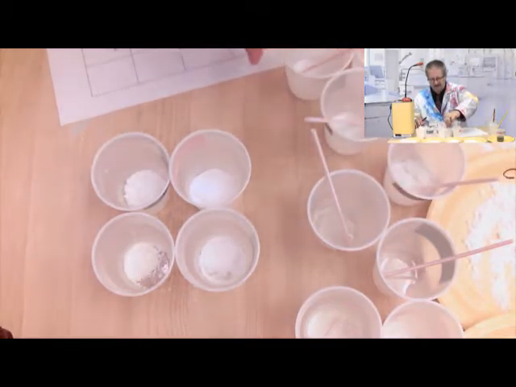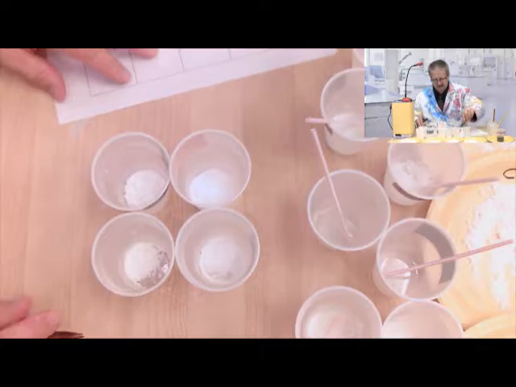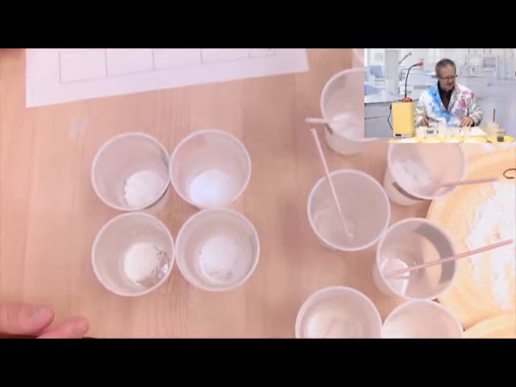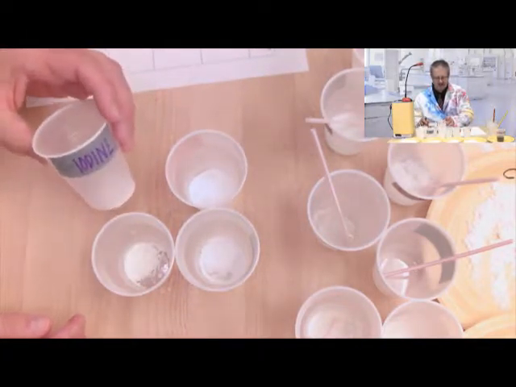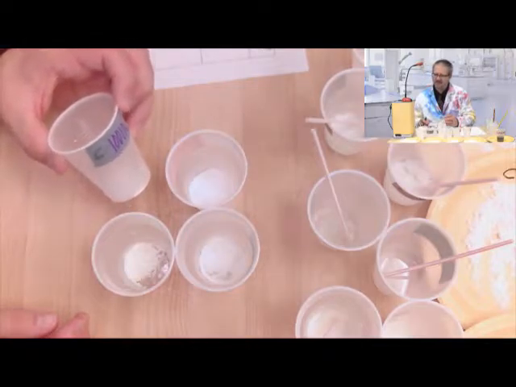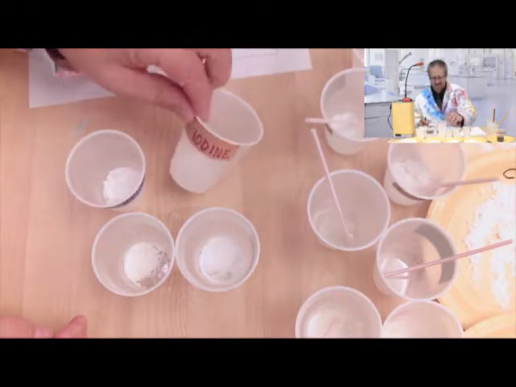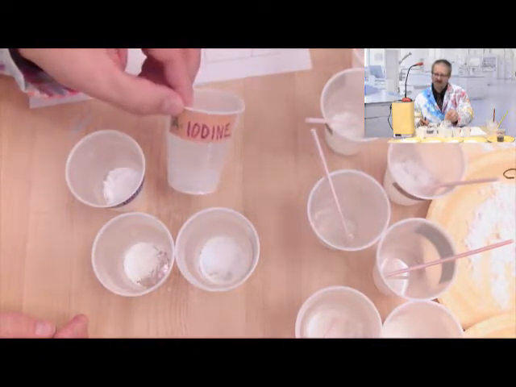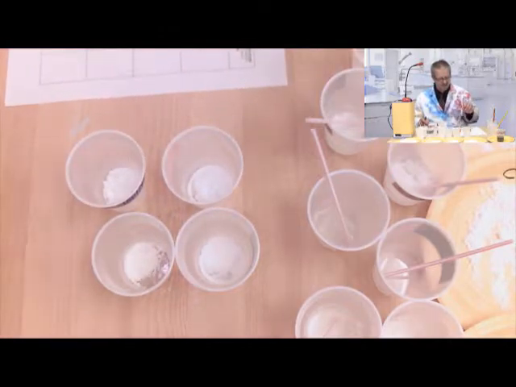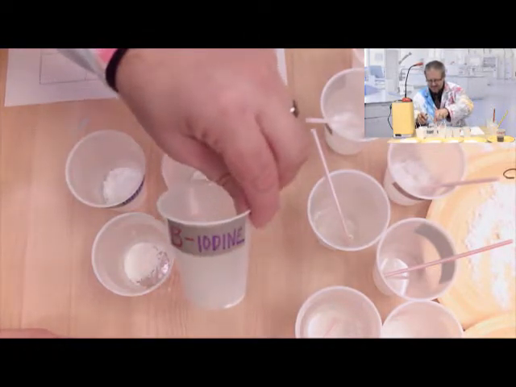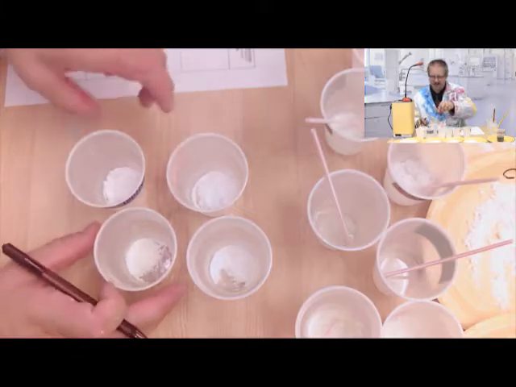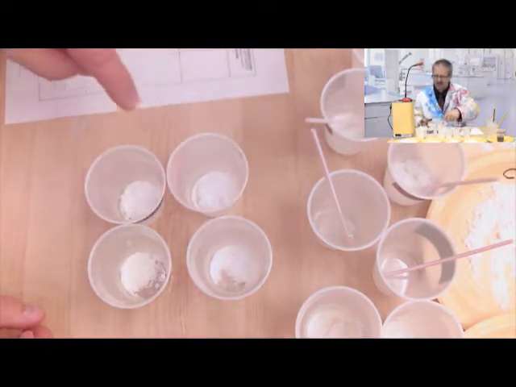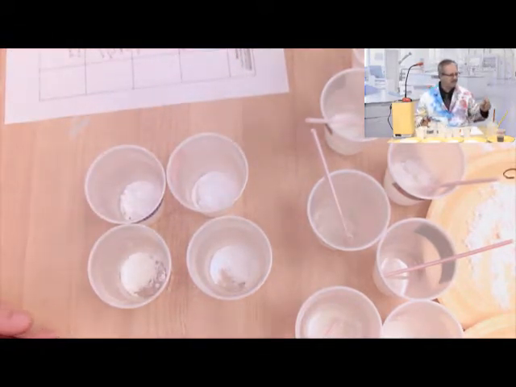Don't want to knock anything over. Okay. So our last four, these are all of my iodine. This is labeled A, iodine, so we know which powder is which. So A is here, B is here. So we're going to go A, B, C, D.